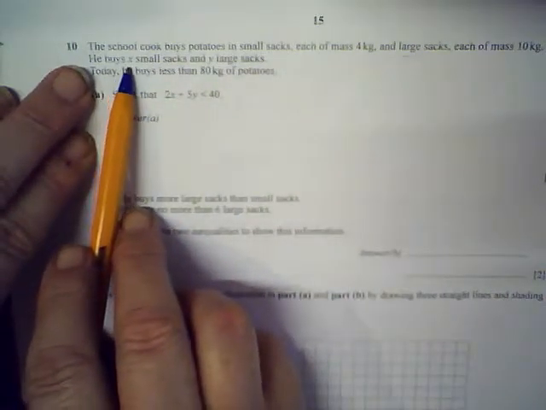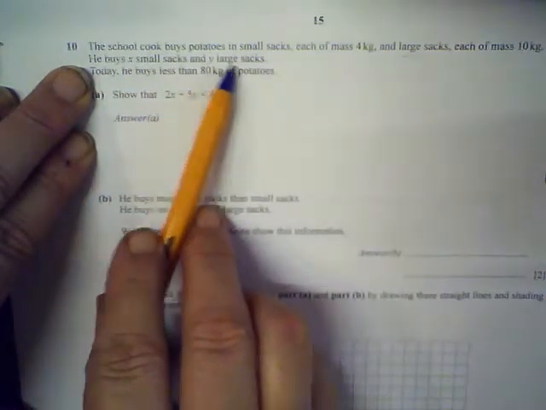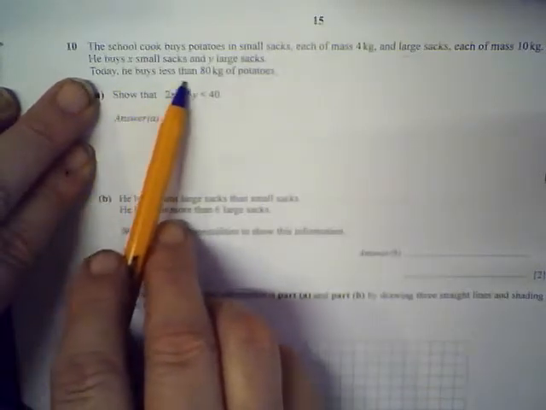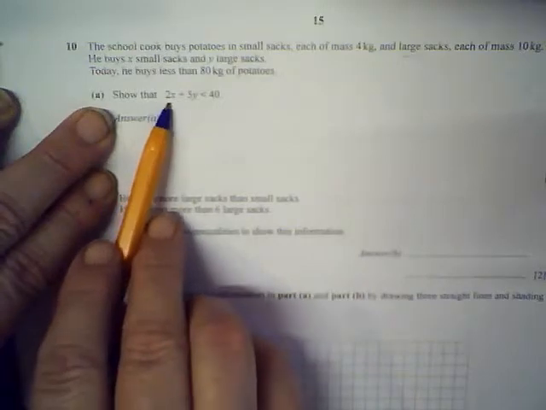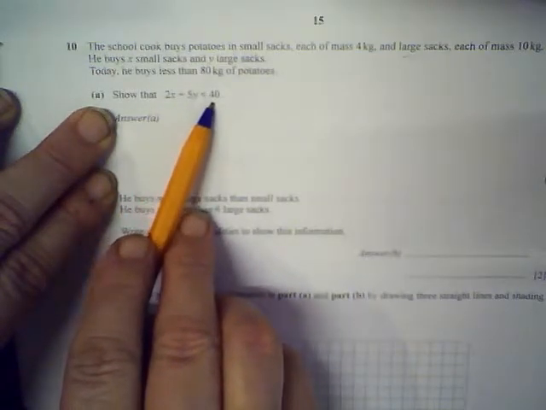He buys x small sacks and y large sacks. Today he buys less than 80 kilograms of potatoes. Show that this will be true: 2x plus 5y is smaller than 40.